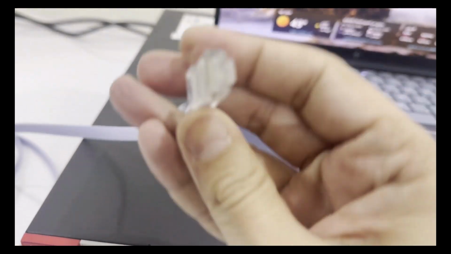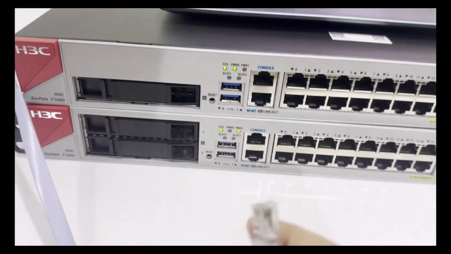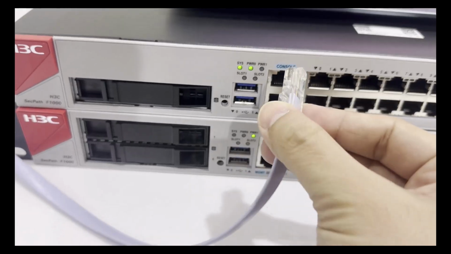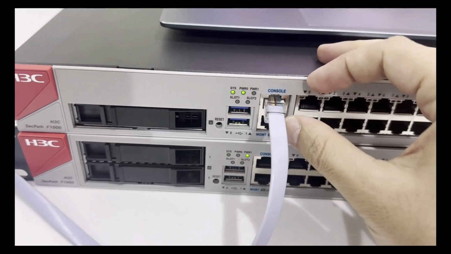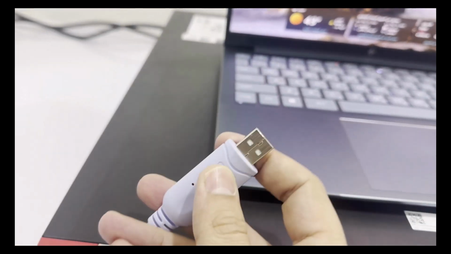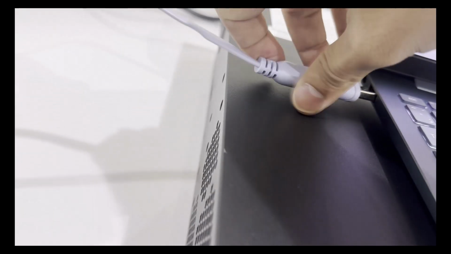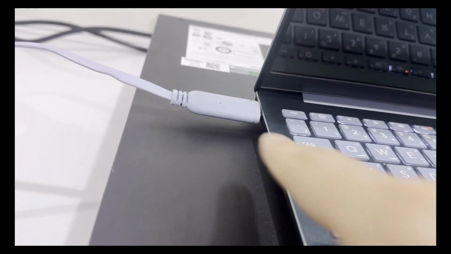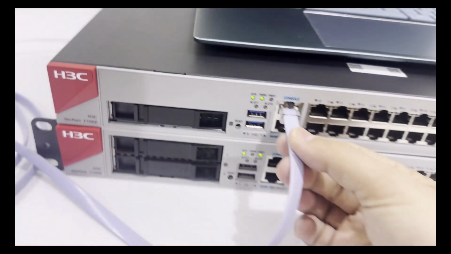You can see this is the console cable. The RJ45 port I will connect to the console port of the first firewall. Now it's connected. The other side of the cable is USB, which I will connect to my laptop. Now it is connected to my laptop, and the other side is already connected to the first firewall.